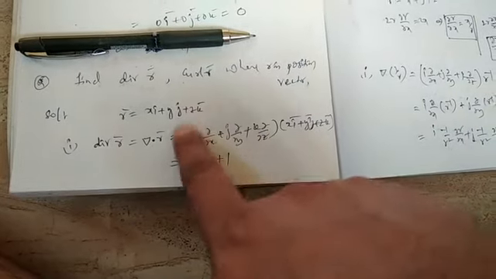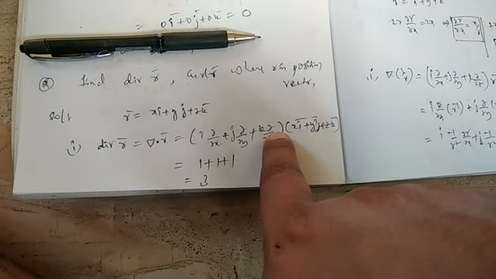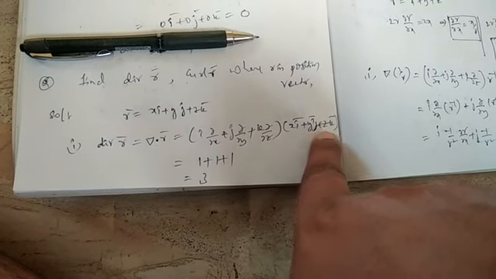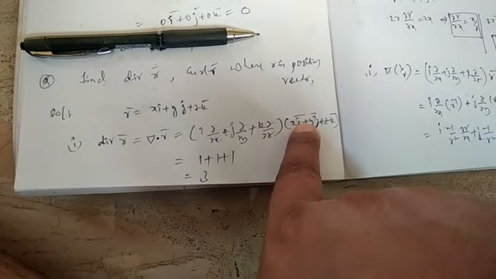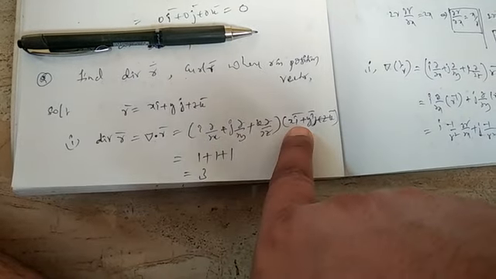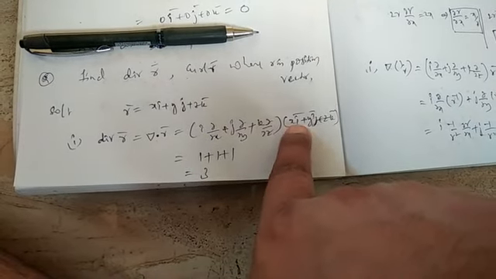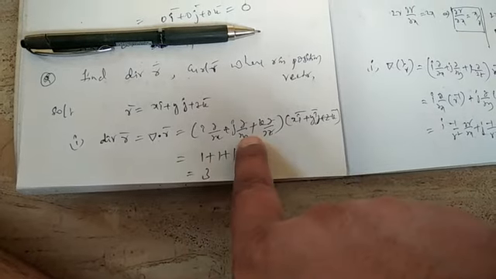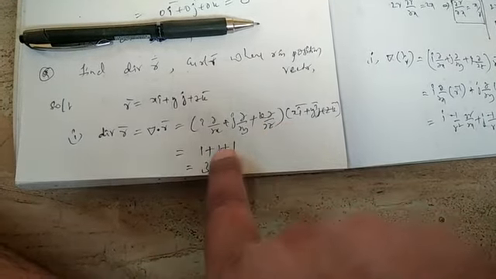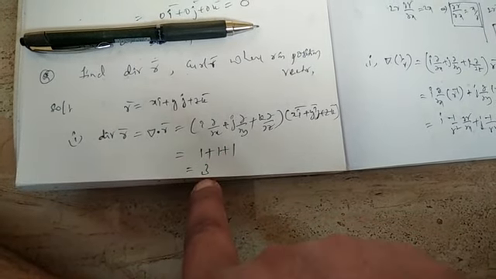Del is i ∂/∂x plus j ∂/∂y plus k ∂/∂z, and R bar is xi plus yj plus zk. Now ∂/∂x of x is 1, plus ∂y/∂y is 1, plus ∂z/∂z is 1. 1 plus 1 plus 1 equals 3.